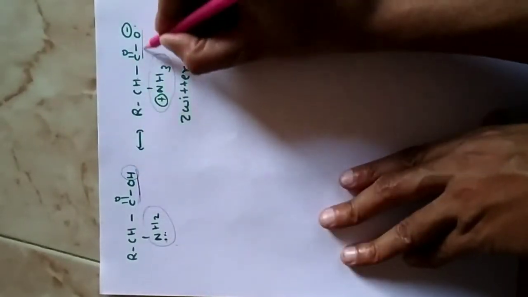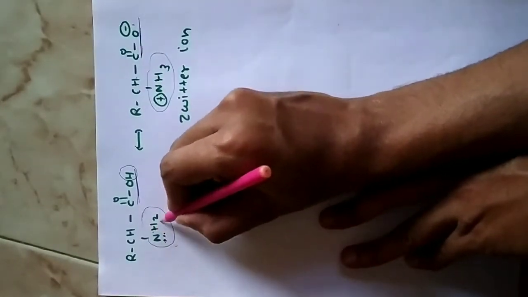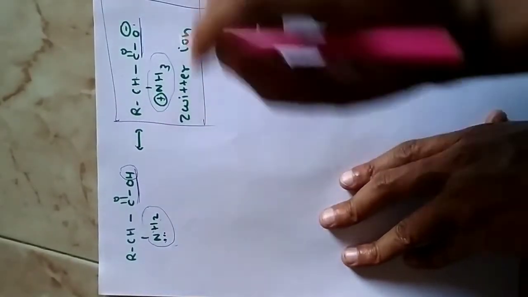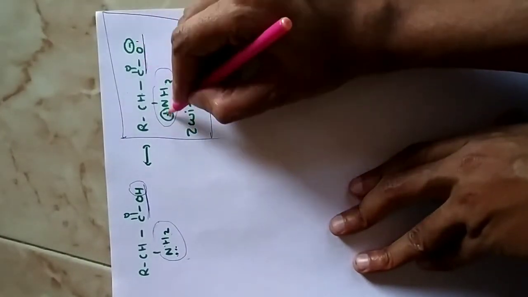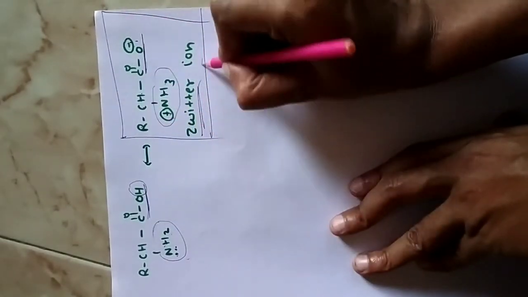So COOH becomes COO negative ion, and NH2 becomes NH3 plus ion. This structure has a positive and a negative ion in the same structure. That is called a Zwitter ion. Again, the definition is important. If positive and negative ions are both in the same structure, that is called a Zwitter ion.